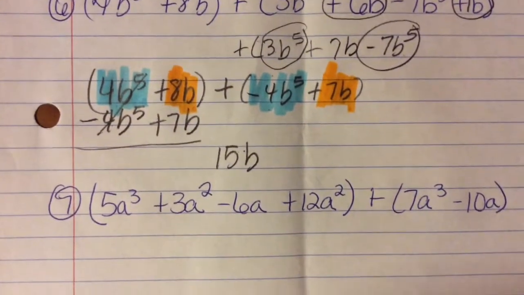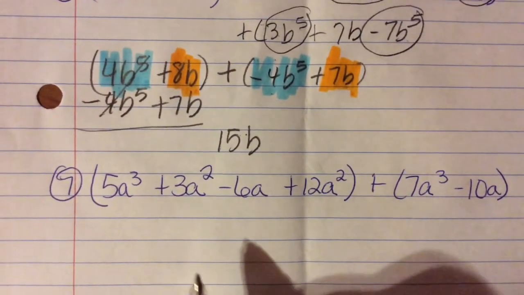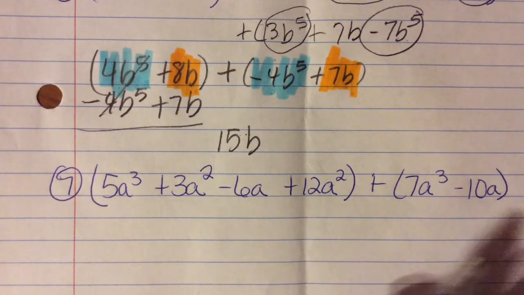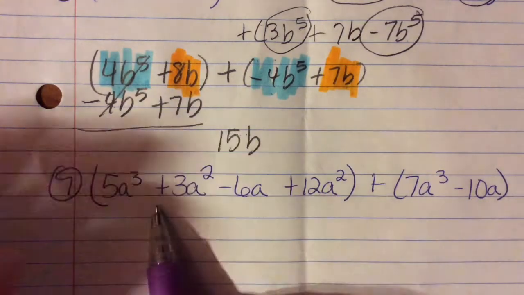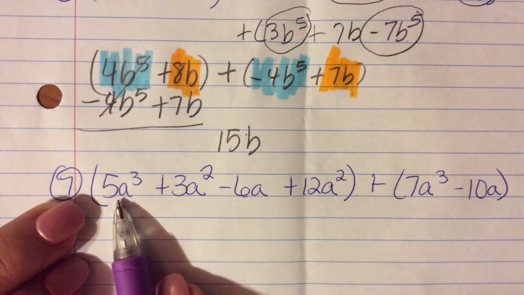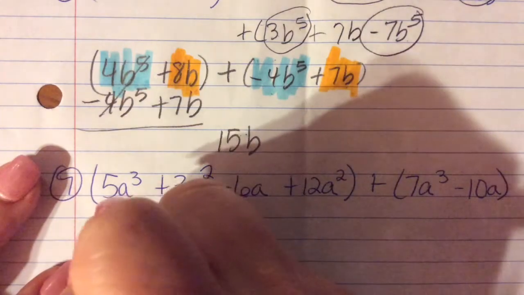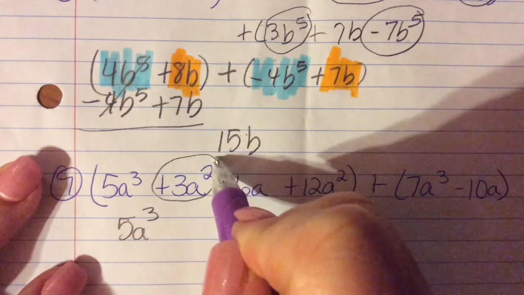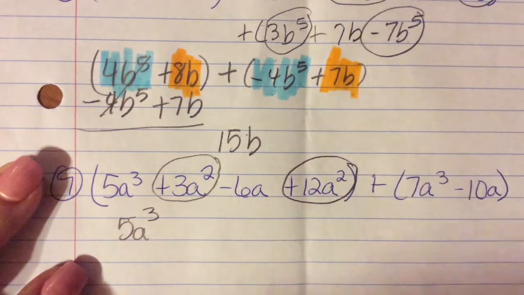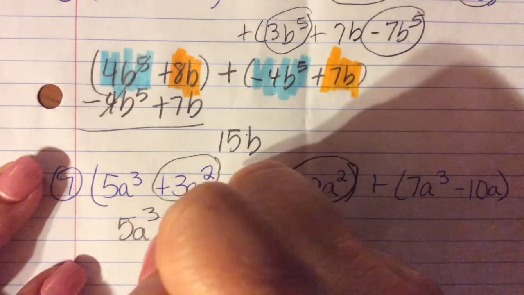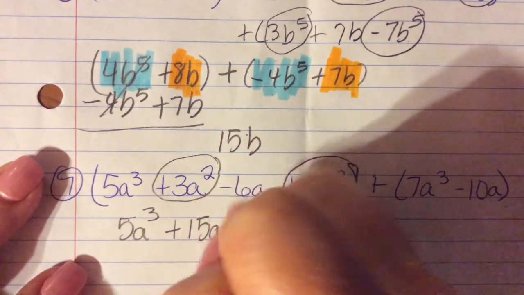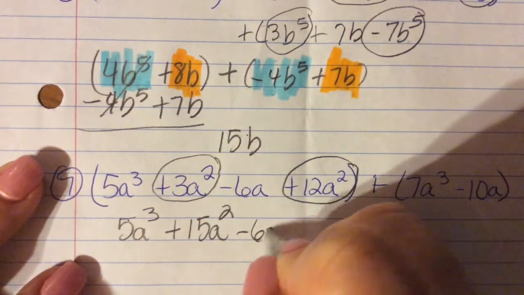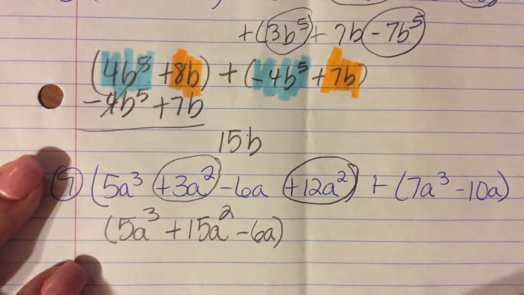Okay, one more to look at. Once again, looks like I can simplify on this first side. So before I move over there, I'm going to go ahead and simplify here. I got nothing for the 5a to the third power to combine with, so I'm going to go ahead and rewrite it. I notice I have a positive 3a squared and a 12a squared that I can combine to get a 15a squared. Nothing combines with the negative 6a, so I'm going to go ahead and write that down. So this side is simplified.